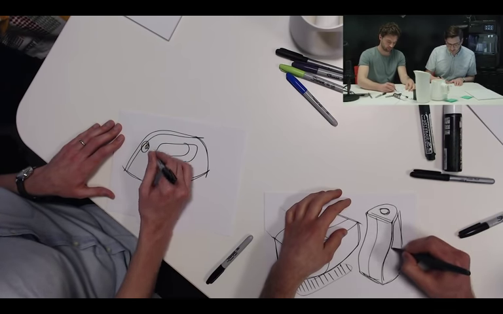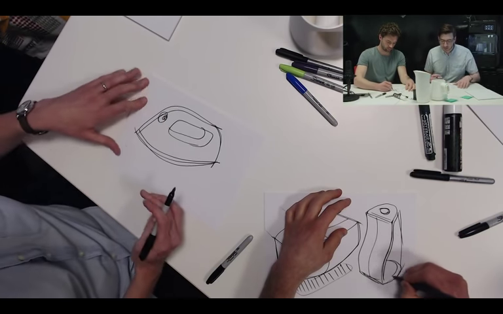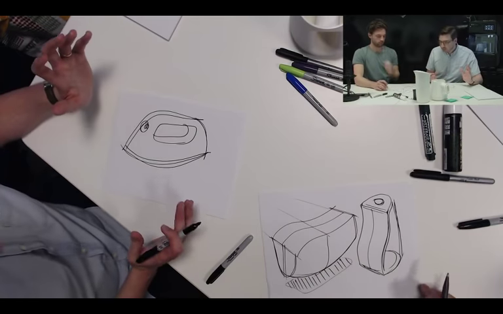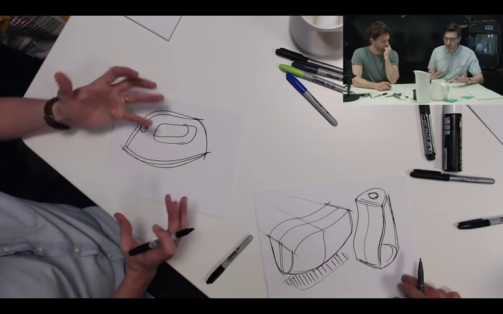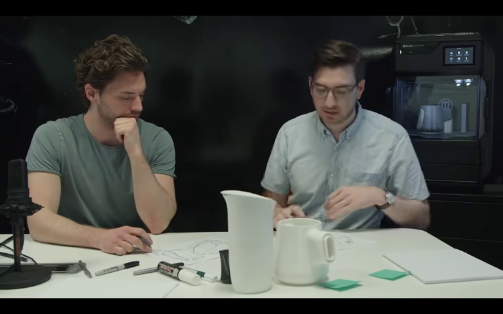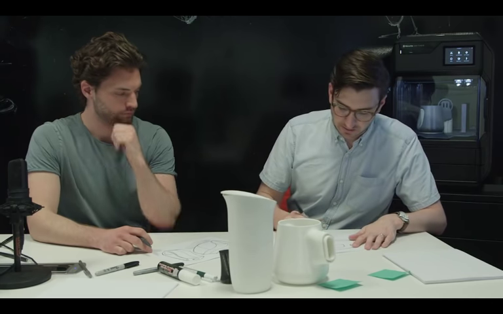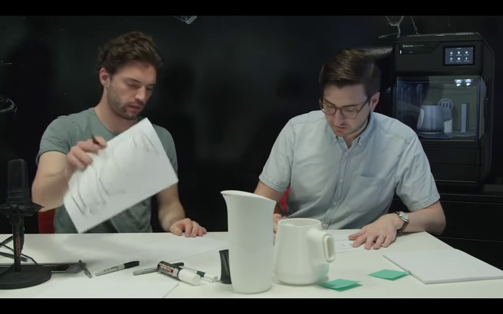Then from there you can fill in the rest of your iron. Flow forms can be fairly simple, but the one thing that really defines them is that feeling of flow and sort of directionality that they have. And movement, yeah, movement for sure.